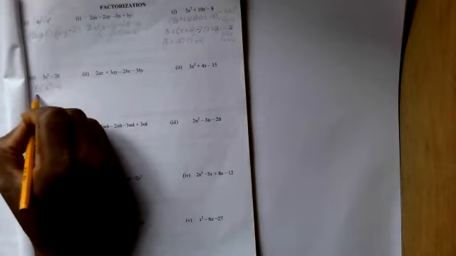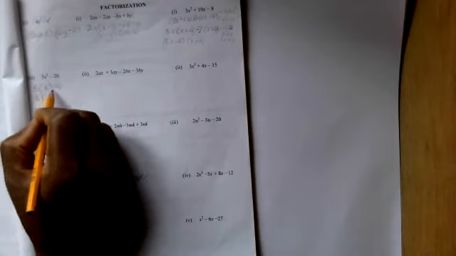So the first one says 5x squared minus 20. We can just take out the 5, and that's common, right? And that will leave 5 into 5x squared, that will leave x squared minus 4. But we're not finished. This is a difference of 2 squares, so we can just factorize this also.